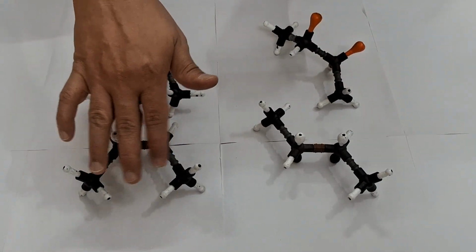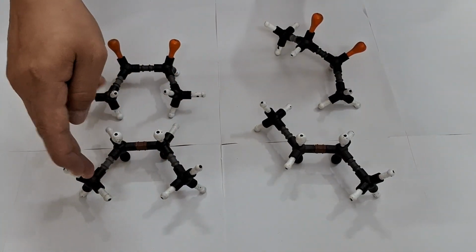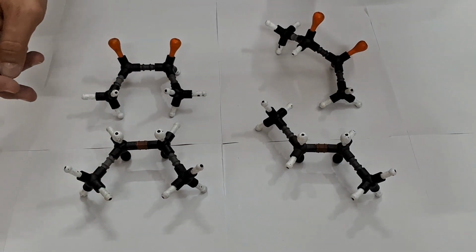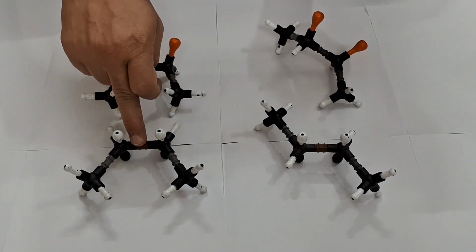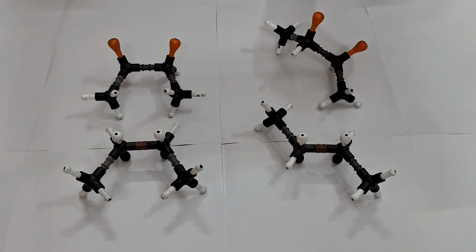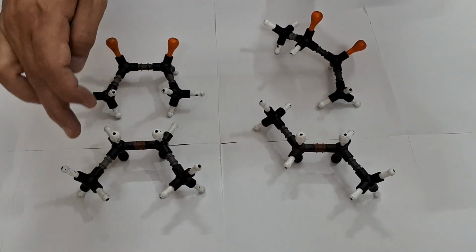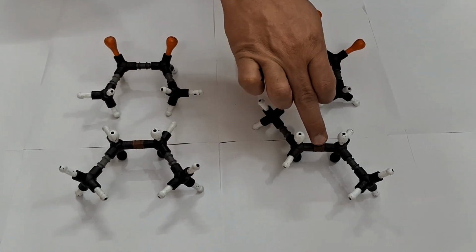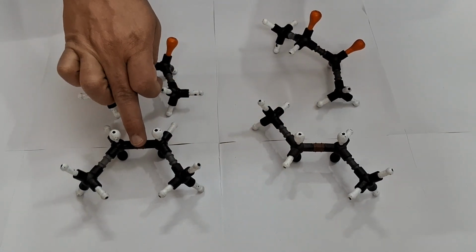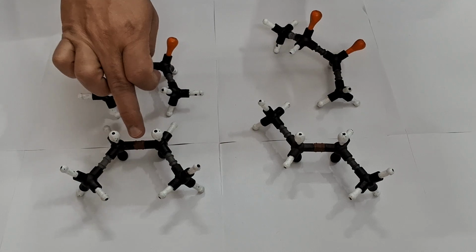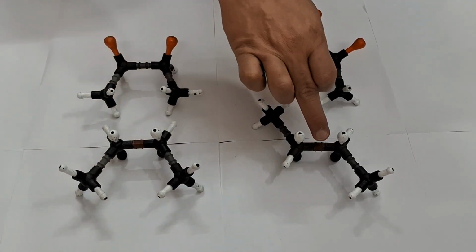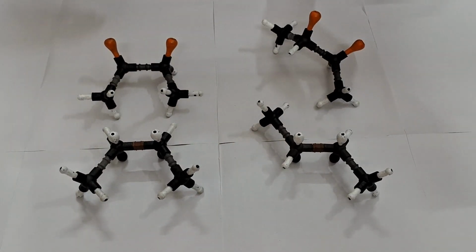Now, because of this greater steric crowding in these molecules, unless there are any other stabilizing interactions, the cis double bonds are less stable than the trans double bonds, or the cis double bond structures have greater energy compared to the trans double bonds.